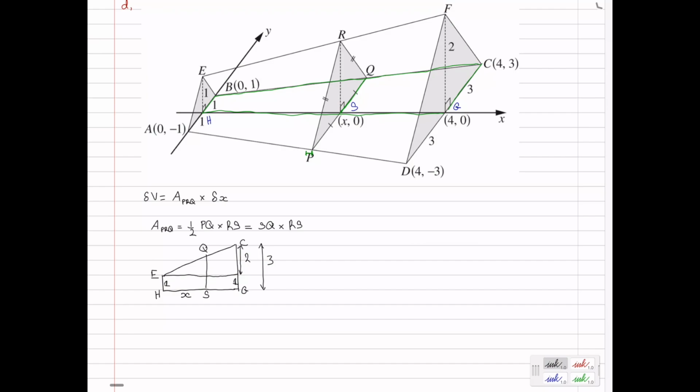So therefore, we have the length SQ minus 1, referring to this length, divided by 2, which refers to this length here, should be equal to x, which is this length, divided by 4, which is the whole length of HG, which I forgot to put in my diagram.